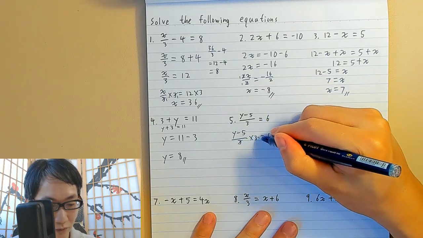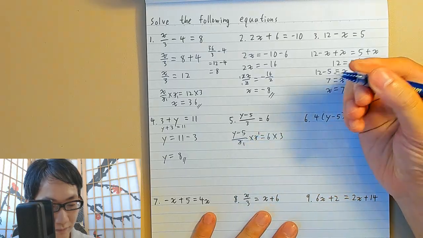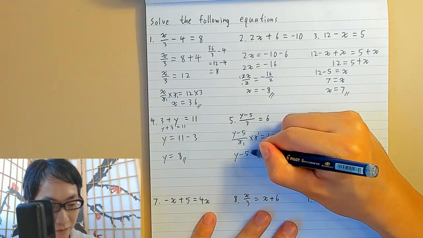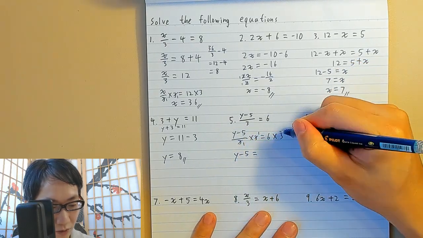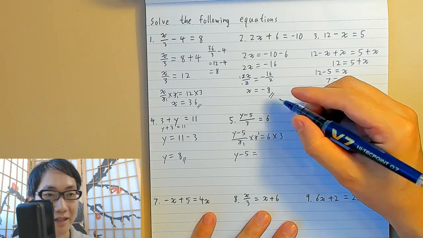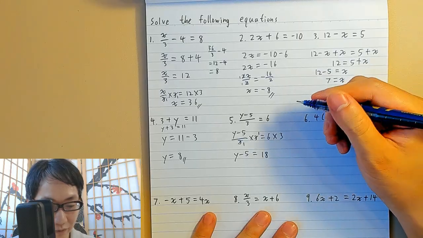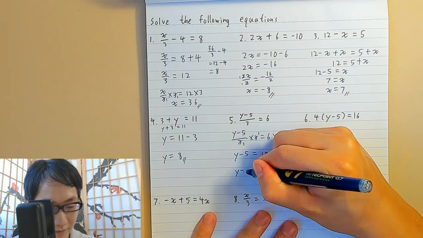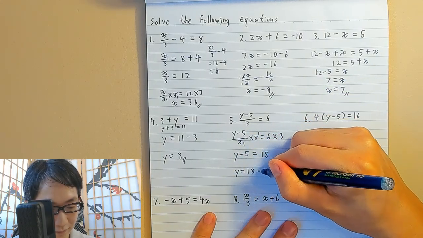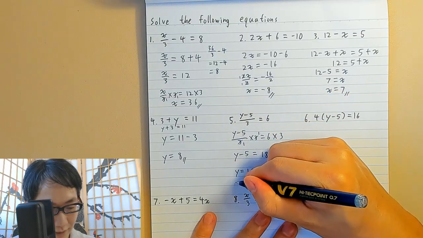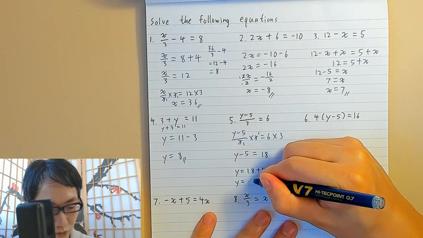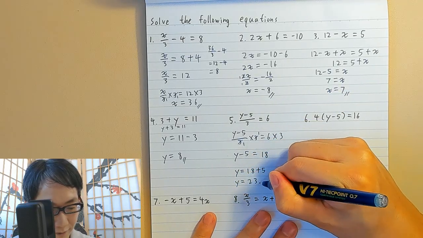These two cancel. And y minus 5 is equal to 6 times 3, so it's 18. And then I add 5 to both sides. And I have y is equal to 23.